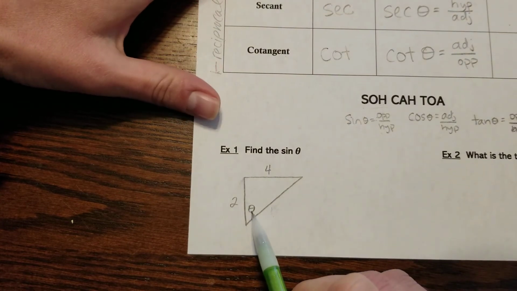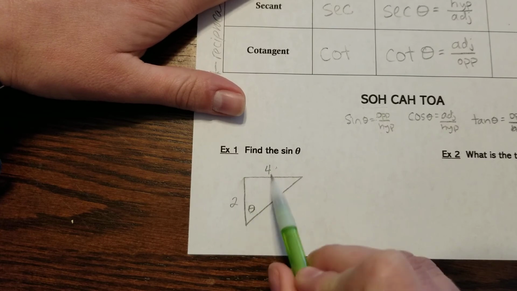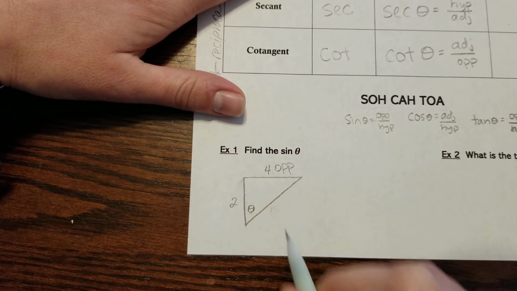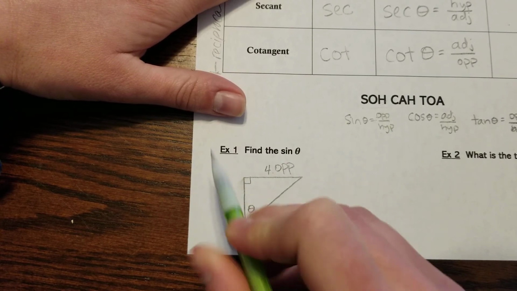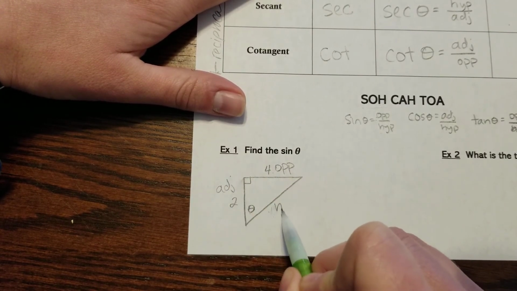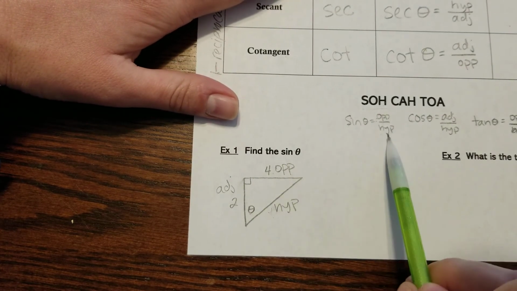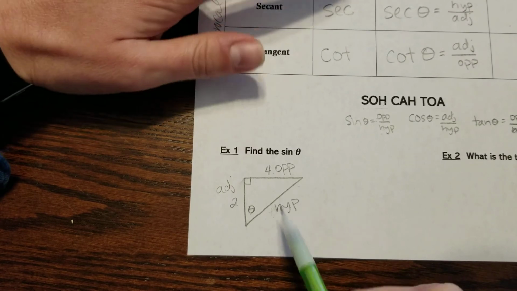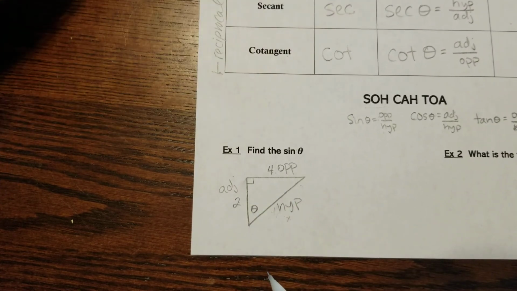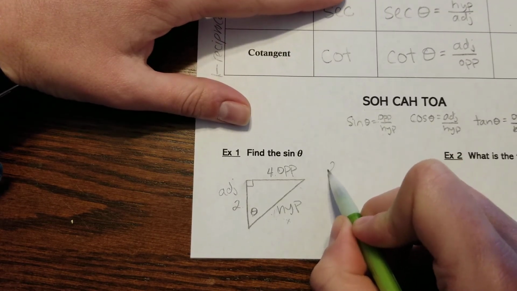So if theta is right here, let's start out by labeling our sides. So 4 would be across from theta, which would make it the opposite side. 2 is next to theta, but not the hypotenuse, so it's the adjacent side. So here's our hypotenuse. So then how do we find sine if we need opposite and hypotenuse if we don't know the hypotenuse? Well, we could call it x, or y, or z, or a, or h, or whatever, but if we know two sides of a right triangle, we can always find the third side using the Pythagorean theorem. So we're going to do that to find the third side.